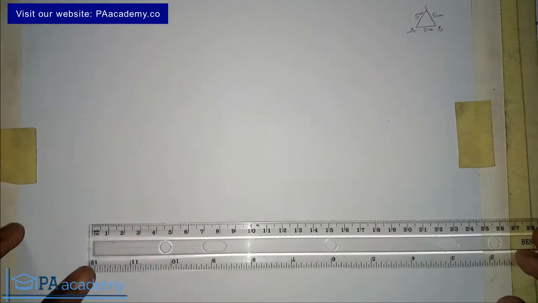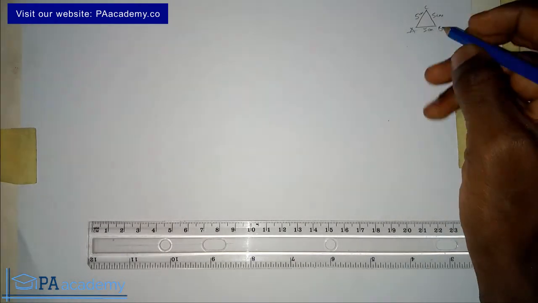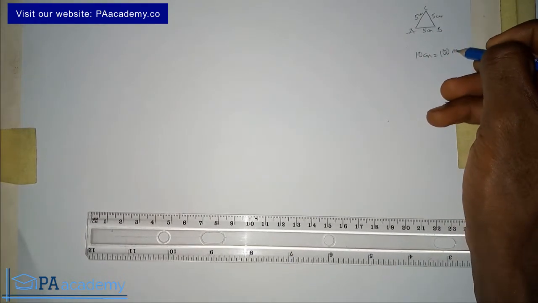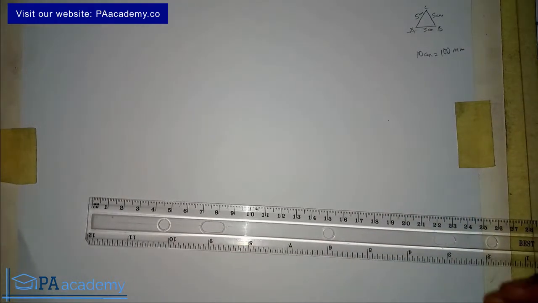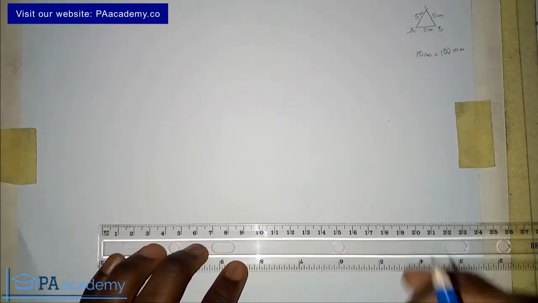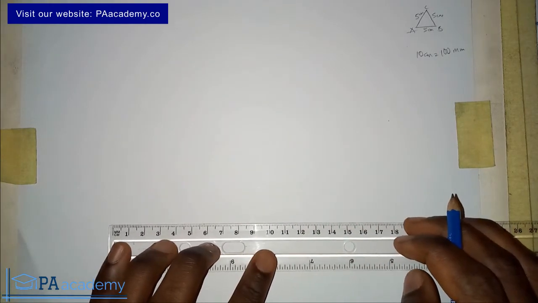To start with, in this particular video you are going to be working with a triangle of 10 centimeter. So 10 centimeter is same as 100 millimeter, depending on the unit you are familiar with. Now what we are going to do first is to draw one of the sides, which is 10 centimeter.